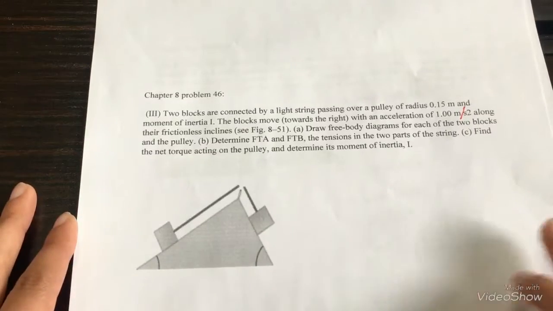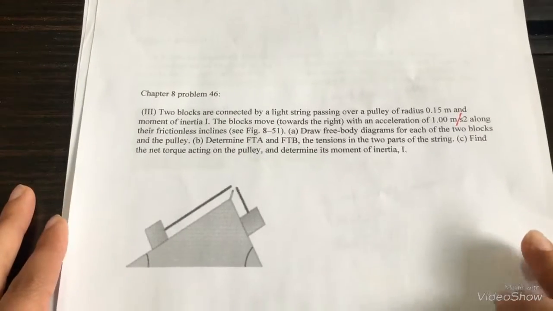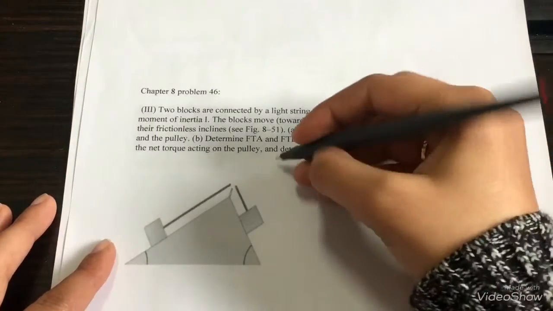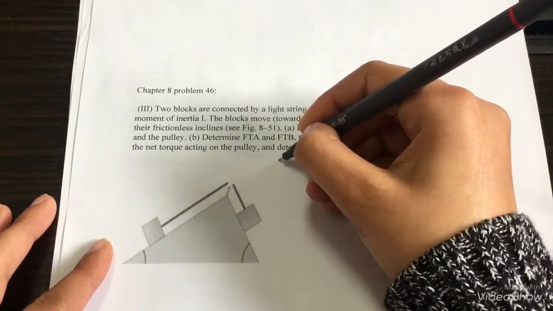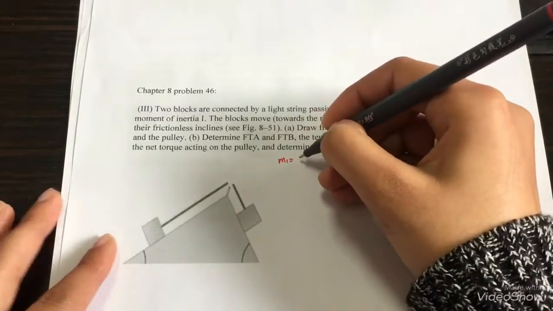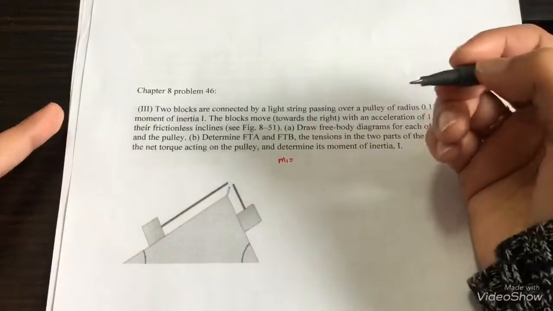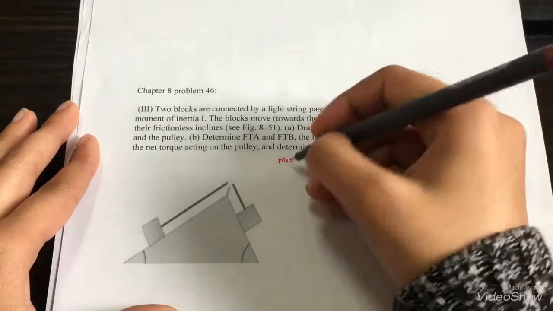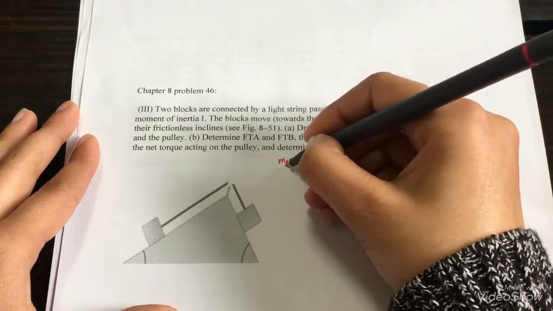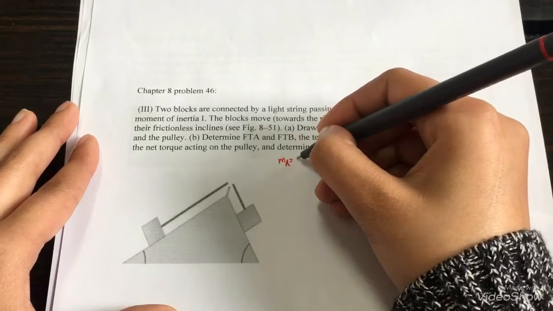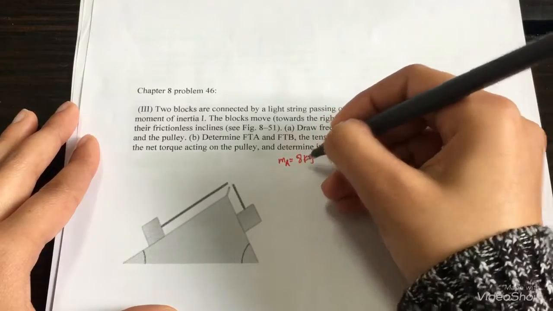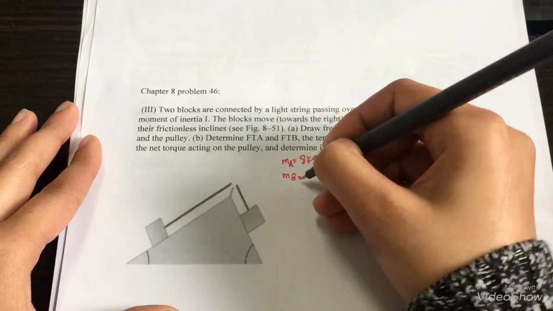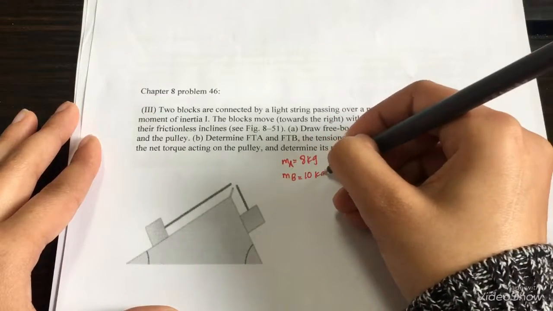This is the first thing that we need to think about when we solve a big problem like this. So they give us the mass 1, which, let's not say mass 1, let's say mass A. As mentioned in the problem, mass A is 8 kilogram. Mass B, 10 kilogram.